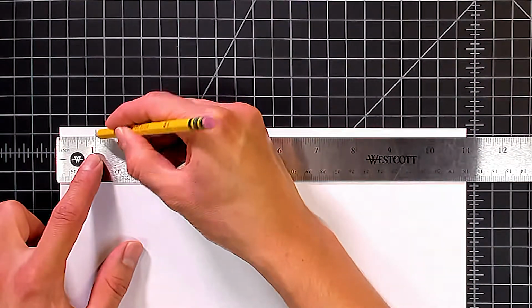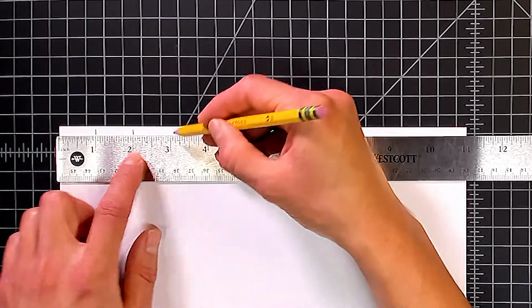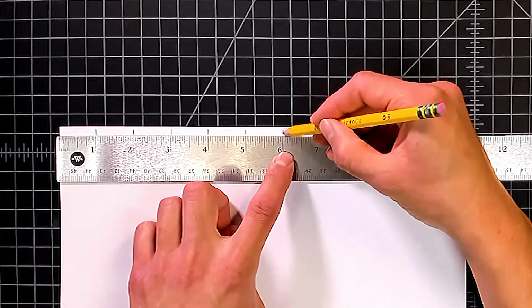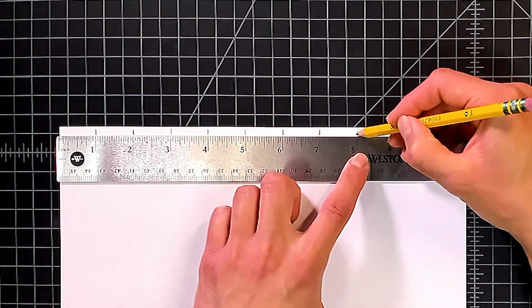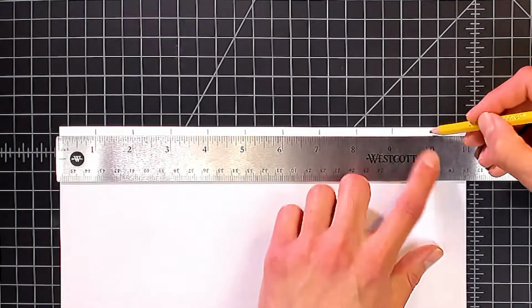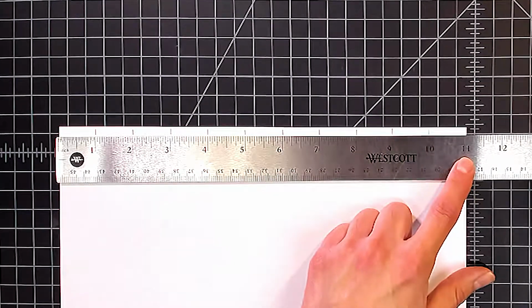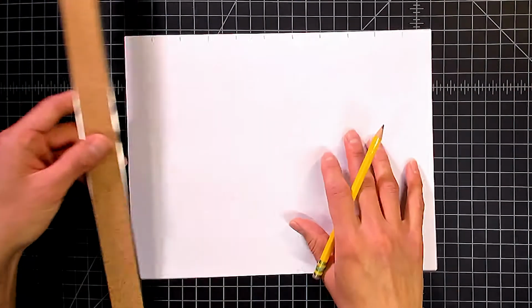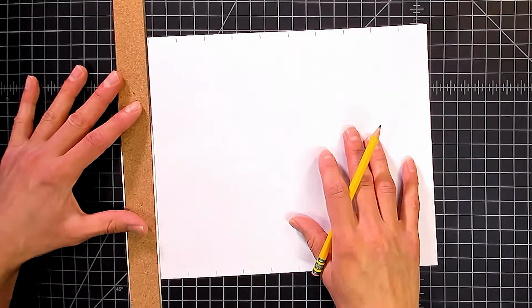And we're going to do the same thing up here. Make a mark at every single inch. And by the time you get to 11, you should be lined up with the right-hand side of your piece of paper. And we're going to go ahead and connect those marks.